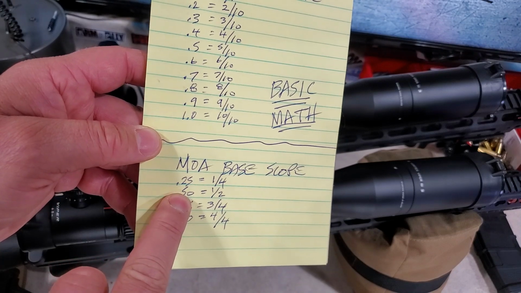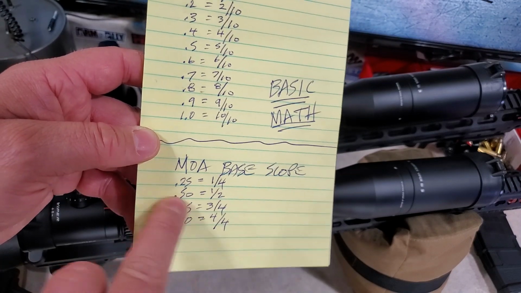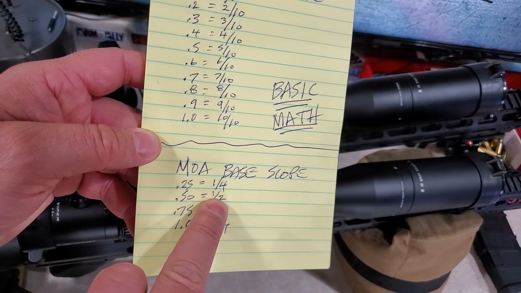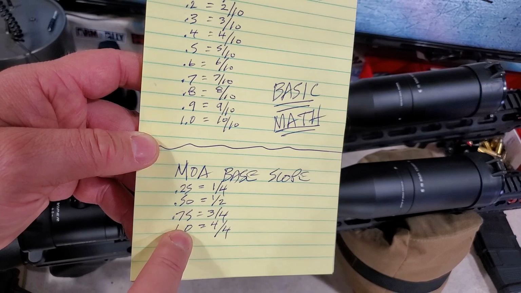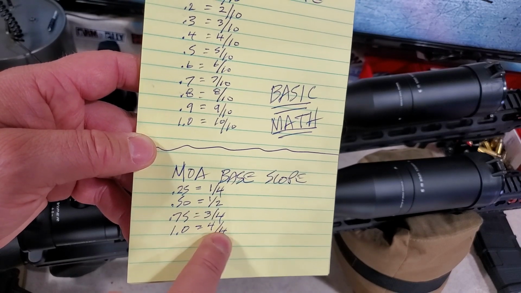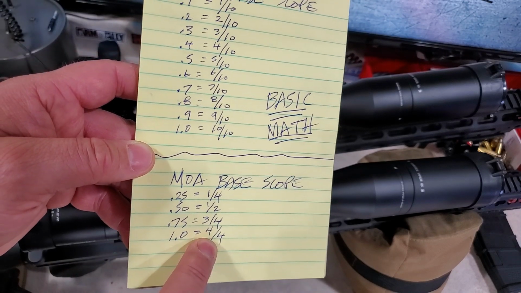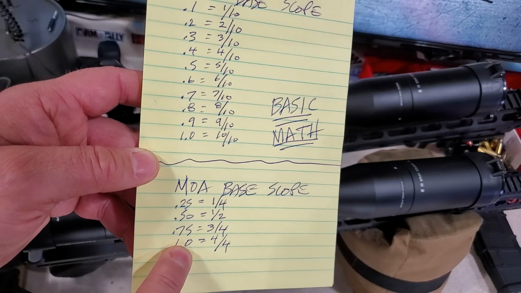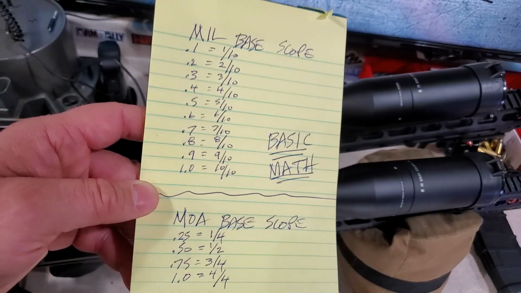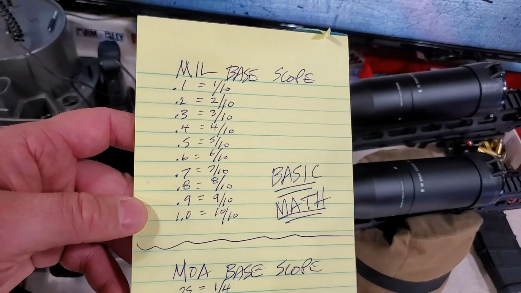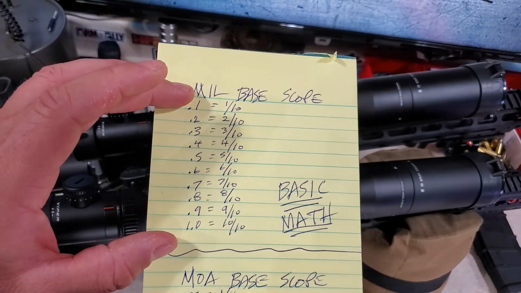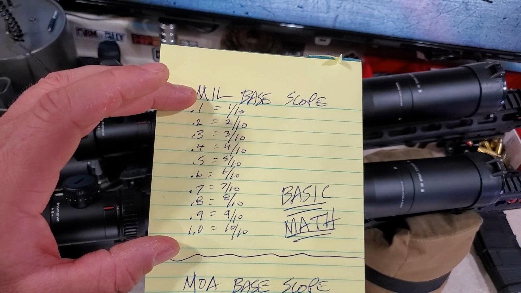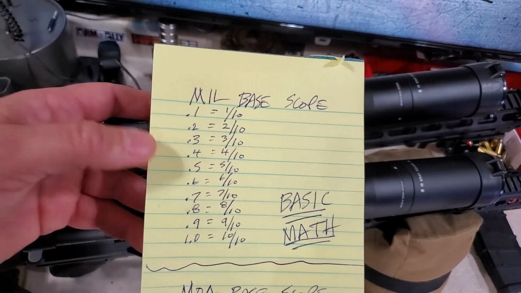Another click, at 2 clicks, I'm going to make another 1/4 minute or a half, 0.5 or half minute of angle adjustment. 0.75, 3/4, 1 full minute of angle adjustment, which is 4/4 or 1.0. In regards to the mil-based scope, it really is no difference. Just because you think in regards to fractions, you can still use this.